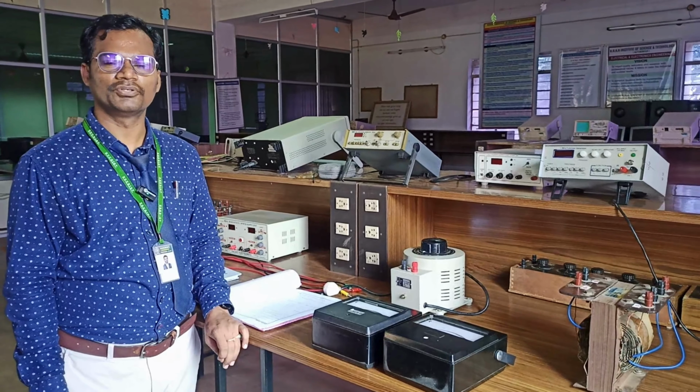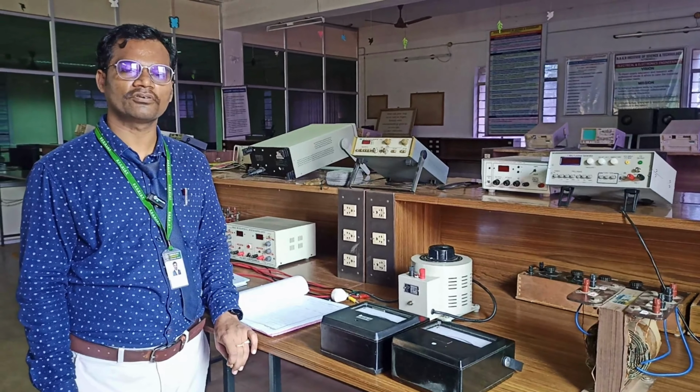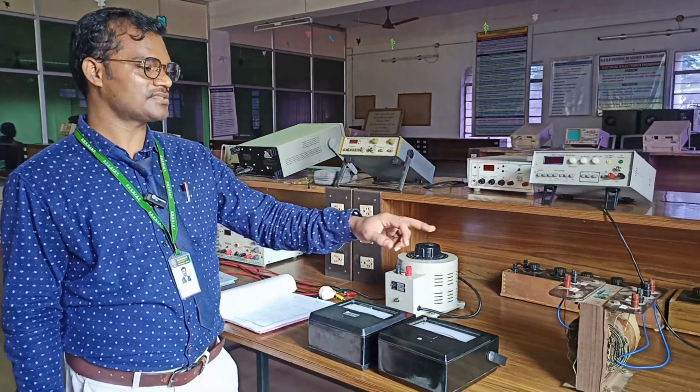Today we are going to do the experiment on measurement of mutual inductance of this transformer. We have a primary of the transformer with 230 volts and two secondaries of 115 and 115. Between these primary and secondary coils, we are going to measure the mutual inductance in this coupled coil.